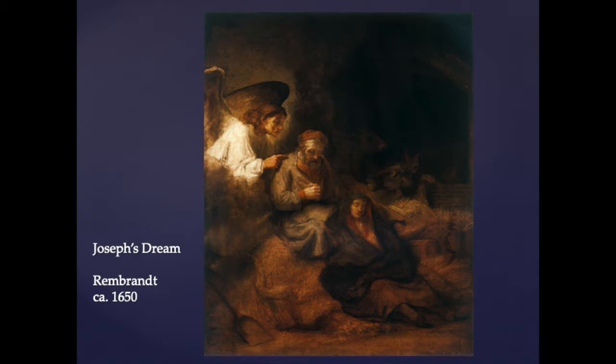What is highly illuminated is the angel, the shoulder and the white garment of the angel as she taps Joseph on the shoulder, and this is in reference to Joseph having a dream as reported in Matthew's Gospel, telling him to take the mother and child and flee into Egypt to escape the wrath of Herod.